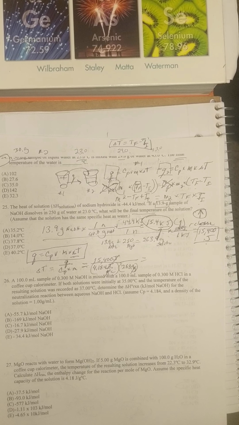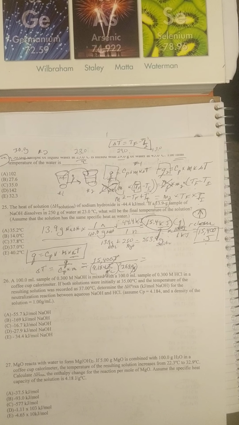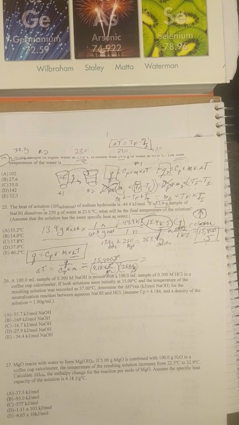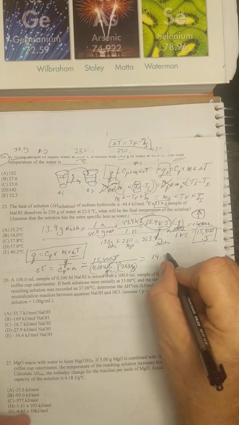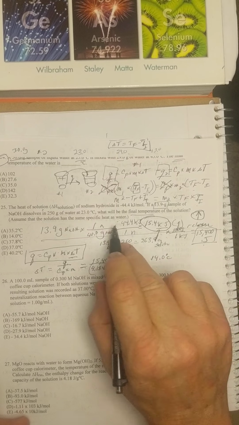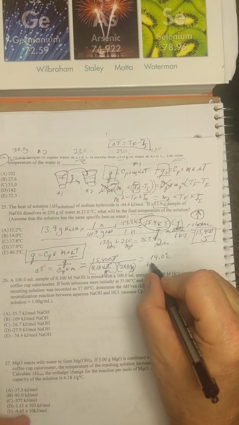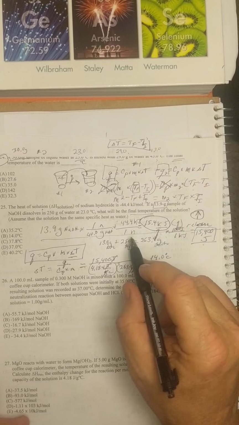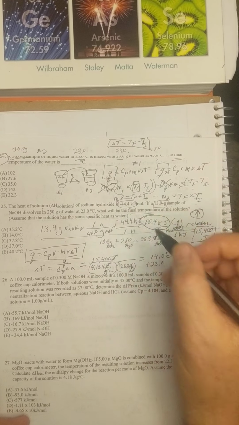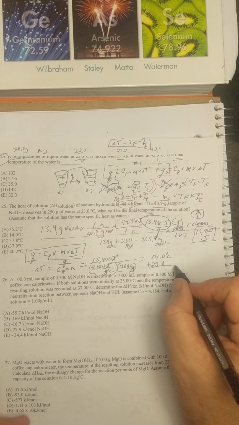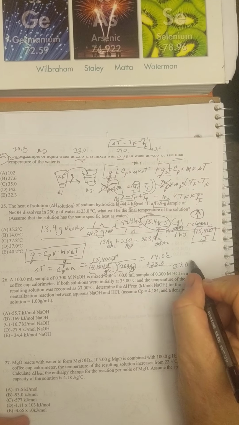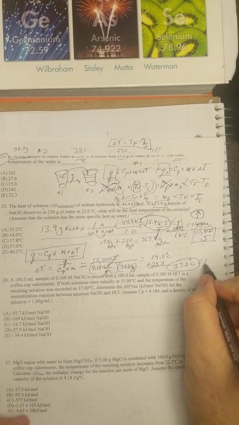Okay, so here we go. 15,400 divided by 4.184 divided by 263.9, and I get 14.0 degrees Celsius. Now the initial temperature was 23. I know this temperature is going up because I know it's exothermic, because it's got a negative delta H, so I don't have to go all sign crazy. My answer should be 37 degrees as temperature final.